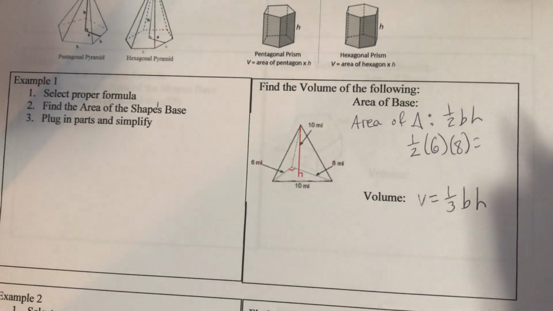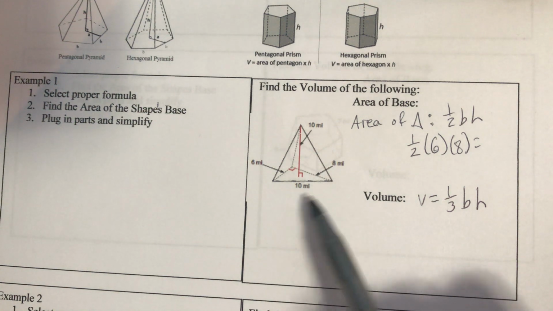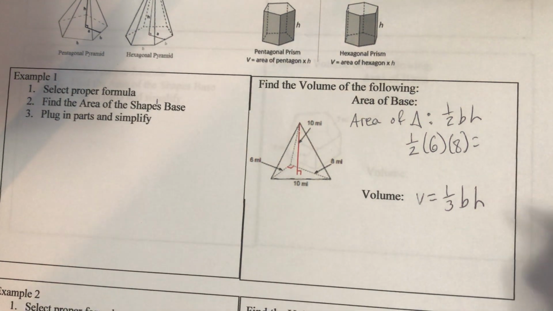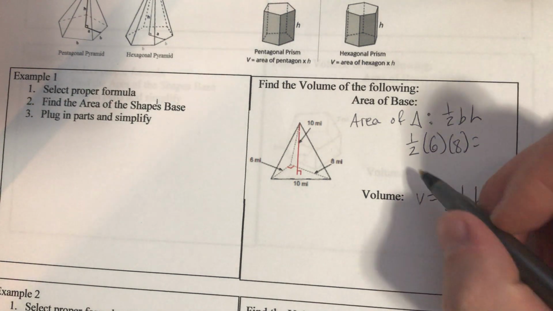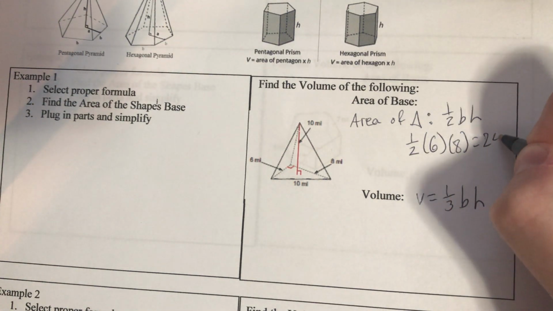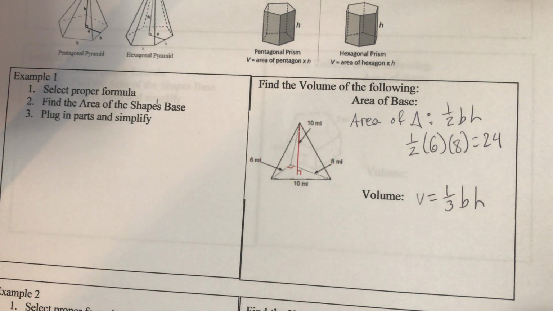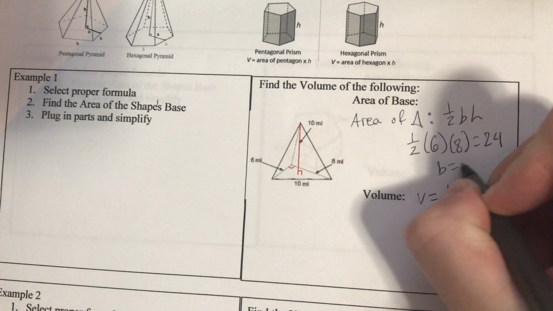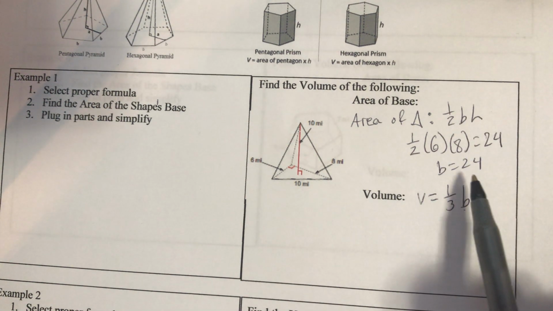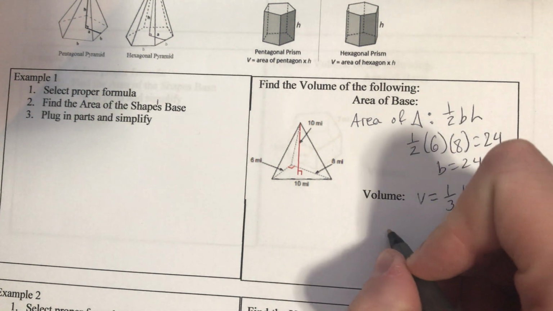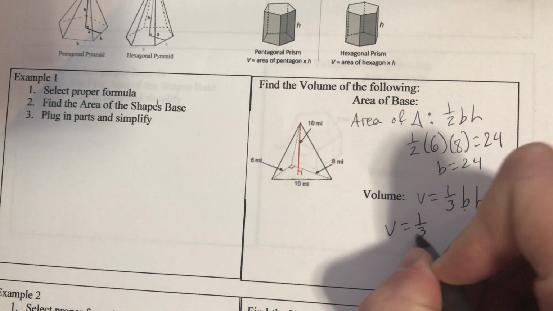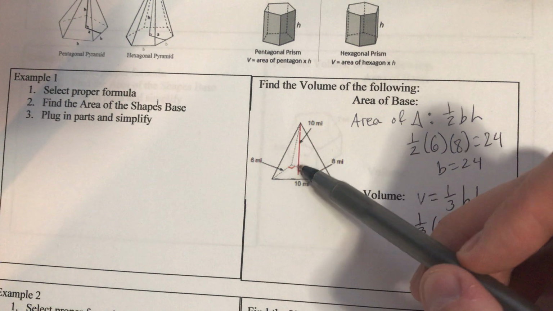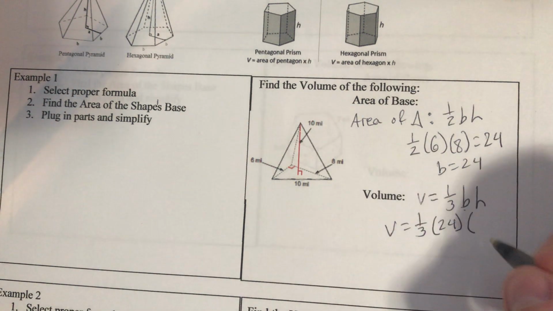Just be careful with that, because I've seen a lot of people make mistakes where they use 10 as the height when 8 is our actual height. So 6 times 8 is 48, divided by 2 is 24. So we have the area of our base. And then down here, we're going to plug in B equals 24 to find our volume. So 1/3 times 24 times our height. And our height is just that line that goes straight up our pyramid, so 10.